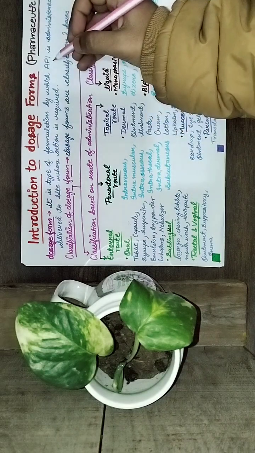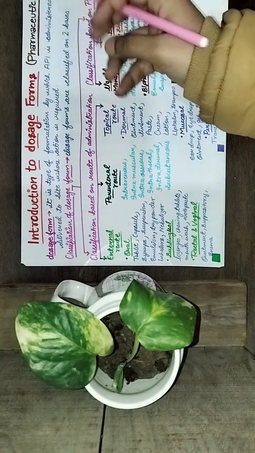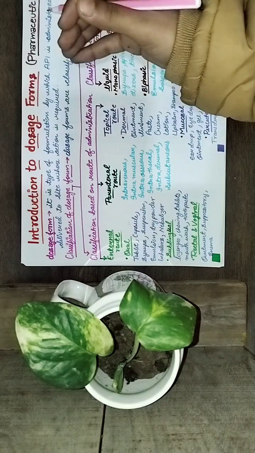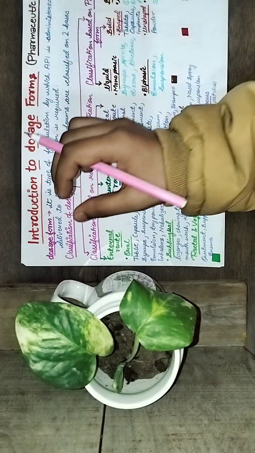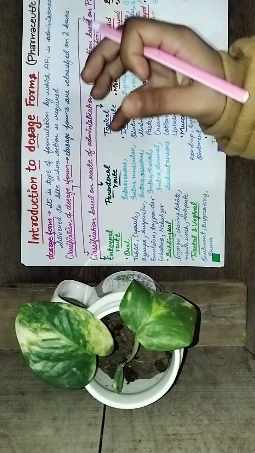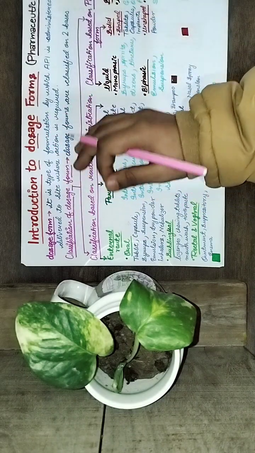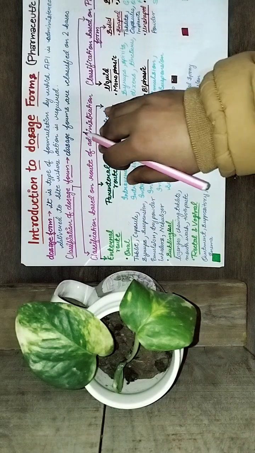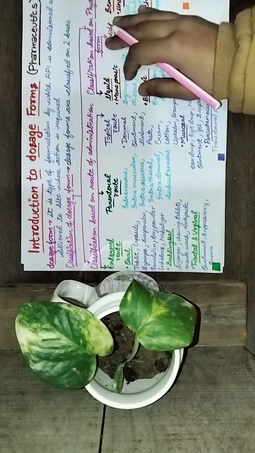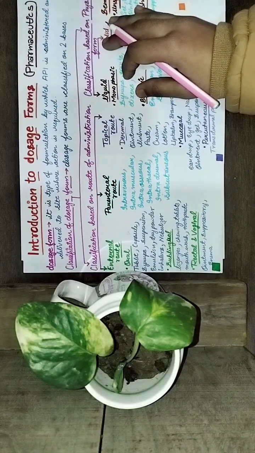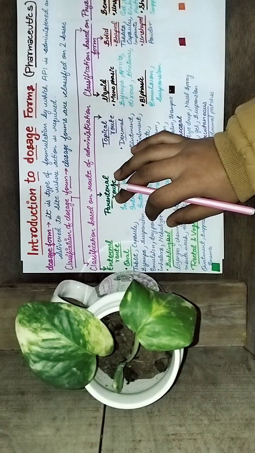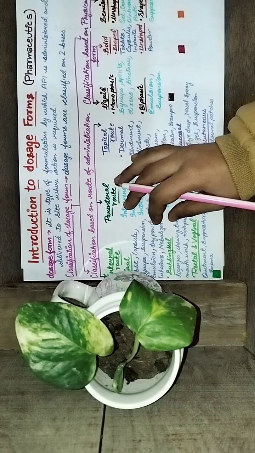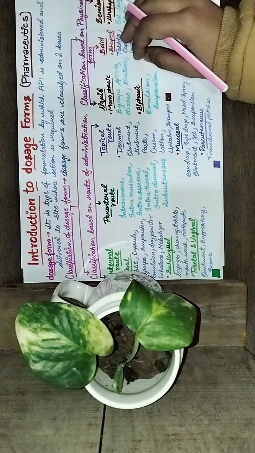Like API are of different forms. They can be liquid, they can be solid. So the form in which we are administering it, we are taking it, that is known as dosage form. And usually dosage forms are classified on the basis of their route of administration and on the basis of their physical form. So in this video we'll do the classification based on the route of administration, and in next we'll do the classification based on physical form.